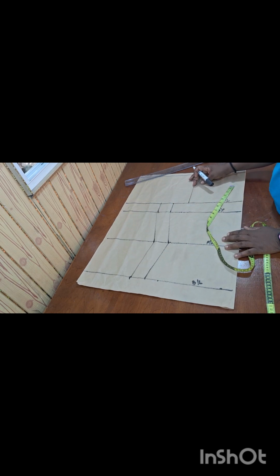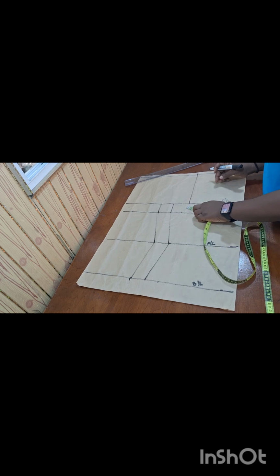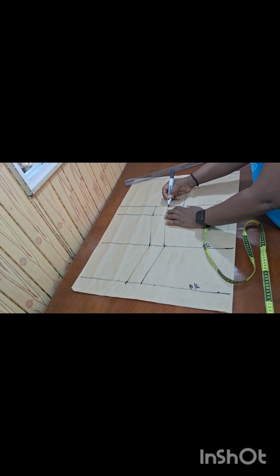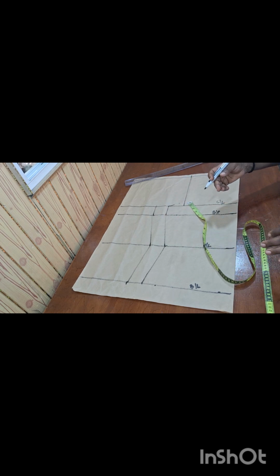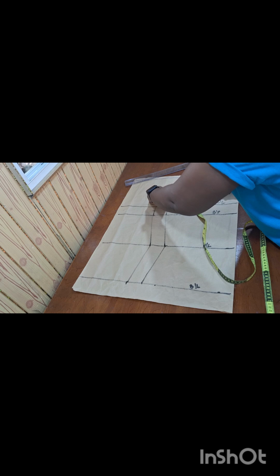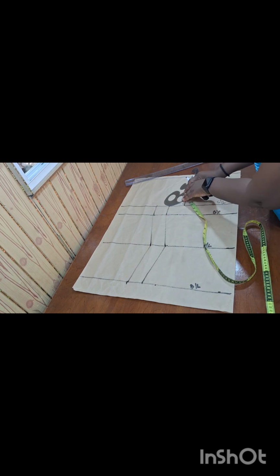So at this my measurement here, what I'm just going to do is I'll come up at this corner here by 1 inch. Okay, then I'm going to join. You can use your curved ruler or you can use your free hand. Okay, you're basically just going to join it to this part here. So I'm going to use my curved ruler.